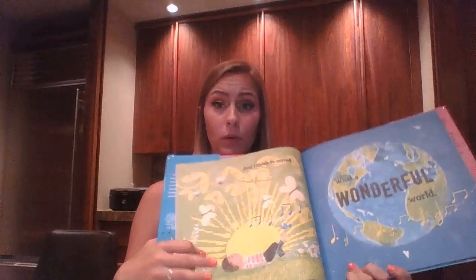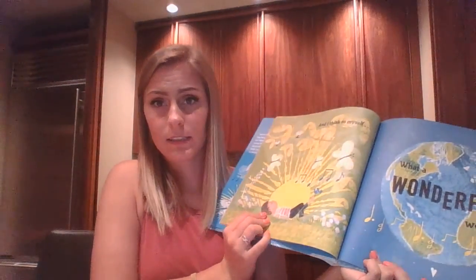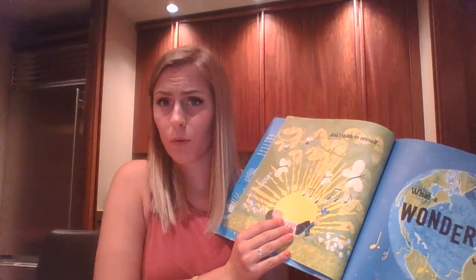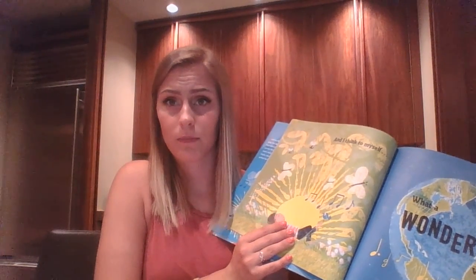But because this is a preschool book, the author doesn't necessarily reveal a character. However, we see a little boy here, and I believe that this is the author as a little boy, and I will get to my reason why I believe that at the end.